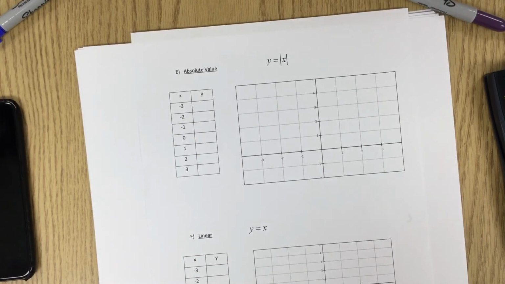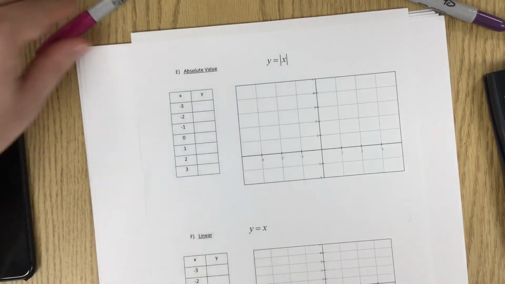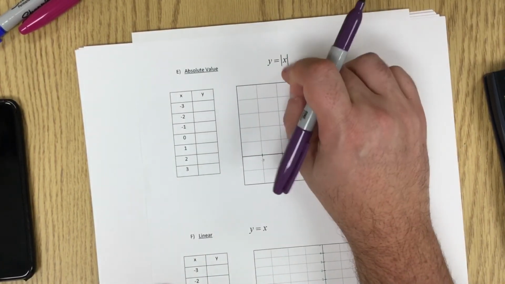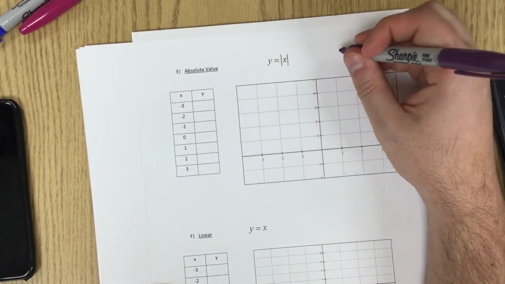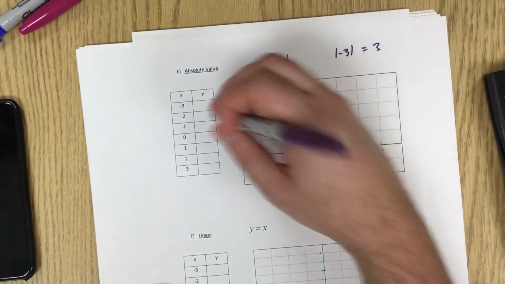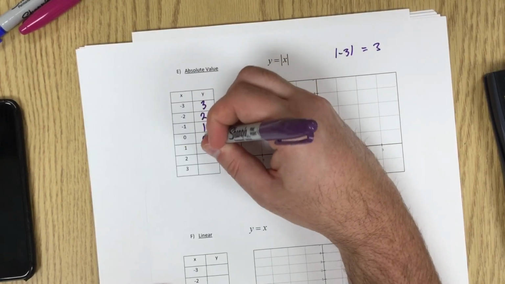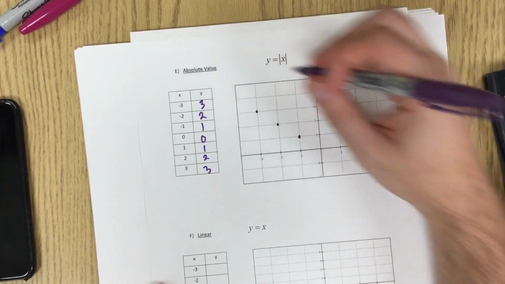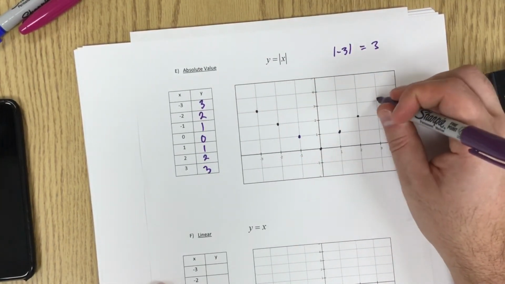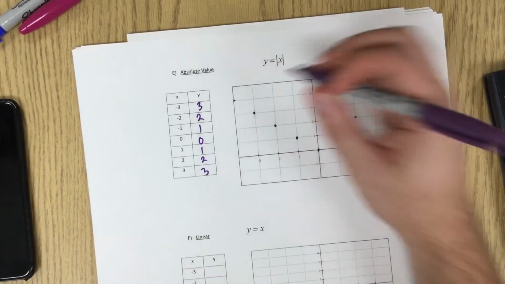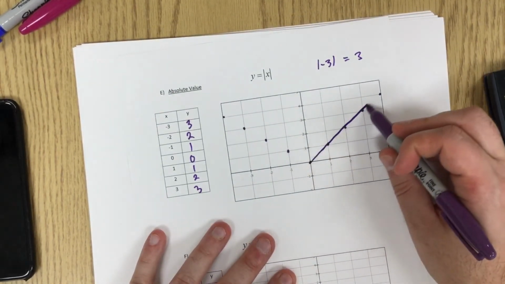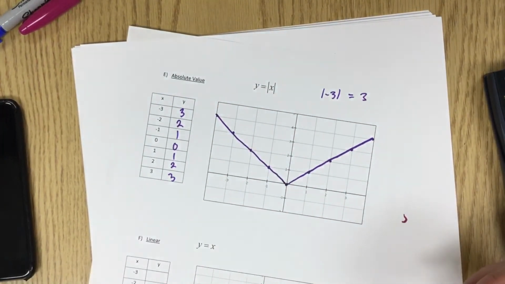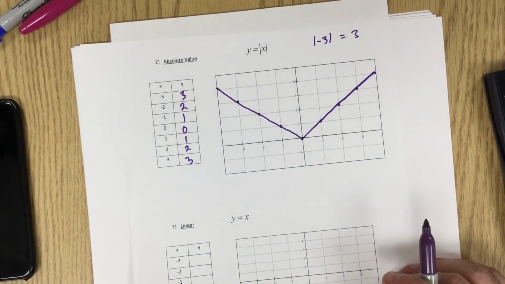Okay, last two graphs. This is an absolute value. What that means is you take the value and you take the positive of it. So the absolute value of negative 3 is just 3. So this becomes 3, 2, 1, 0, 1, 2, 3. I'm going to graph it. It looks something like this. And unlike a parabola, this one's not curvy. It's a straight line, and then it does a quick turn and becomes a straight line again. That's our absolute value graph.